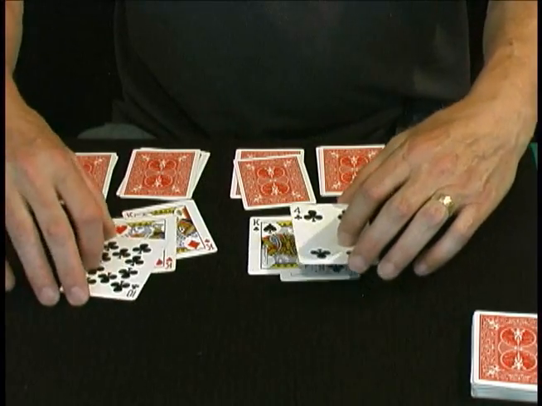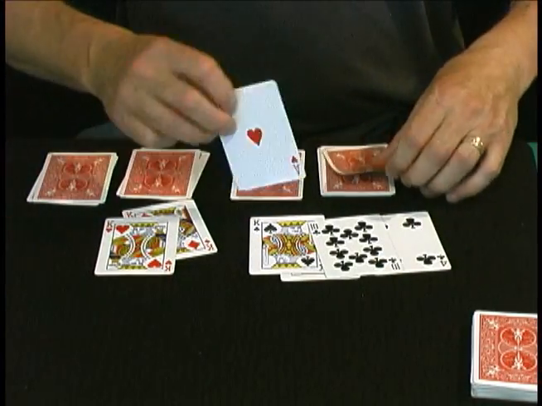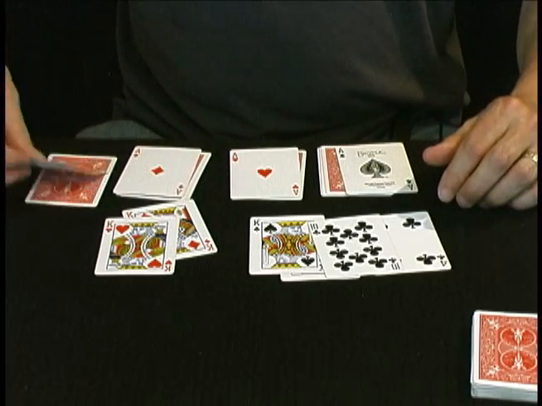Now, if you like the process of finding the selections, you're really going to like the process of finding the 4 aces.